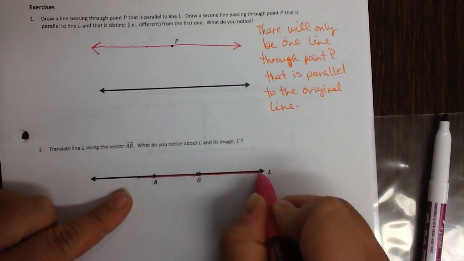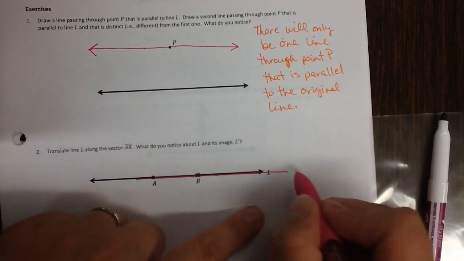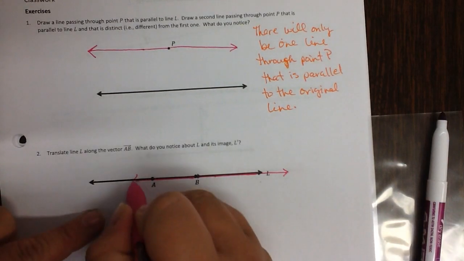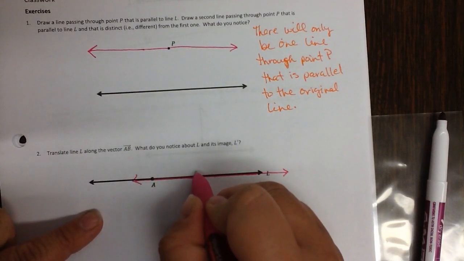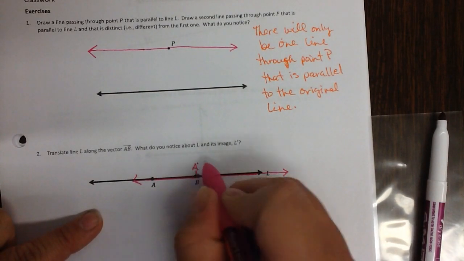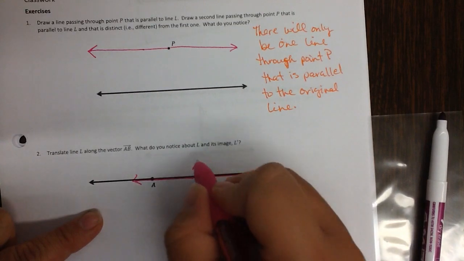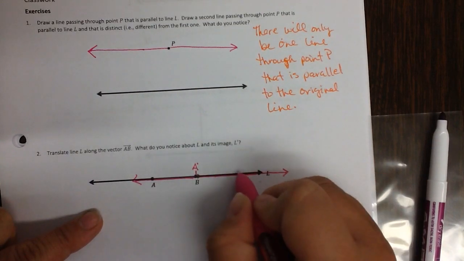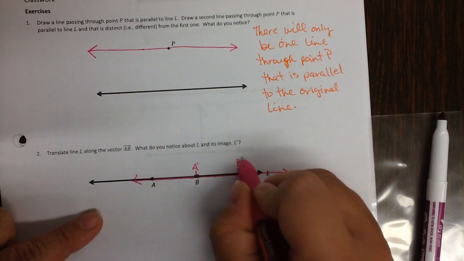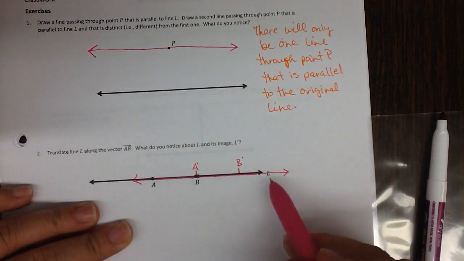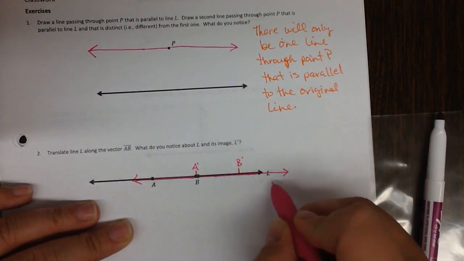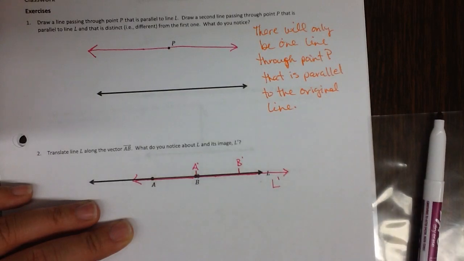But it should be lined up exactly with it. You put the arrows at the end. This is where A prime would be, or where A would be, and this is where B would be. And the original line was labeled L, so the new line will label L prime.